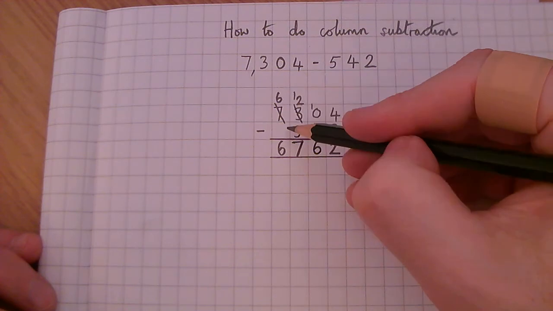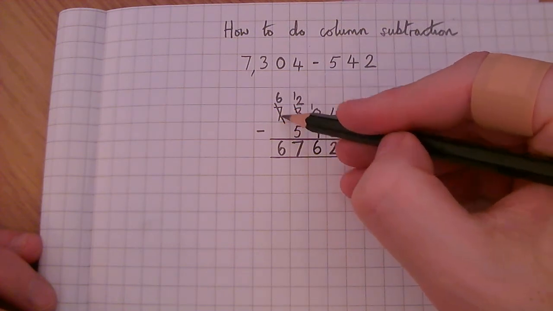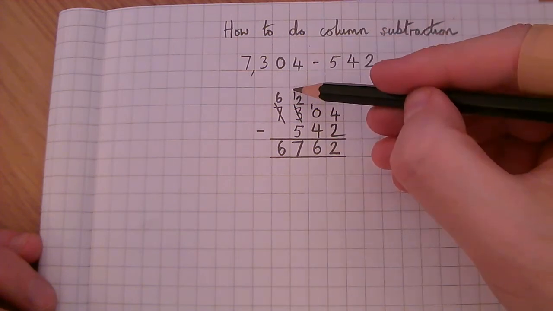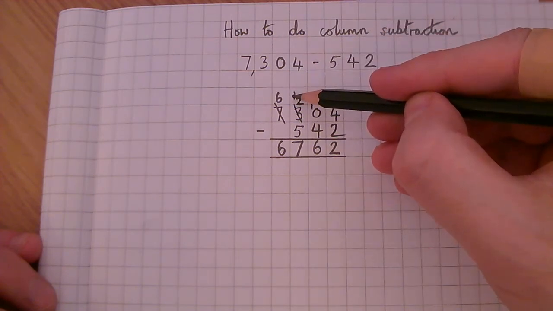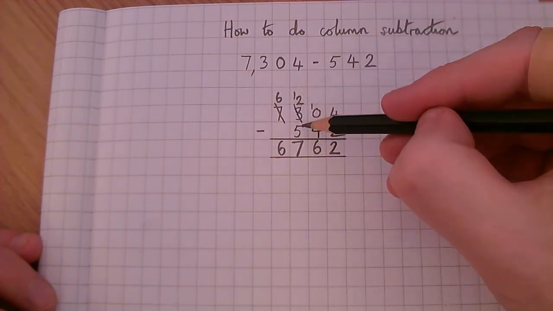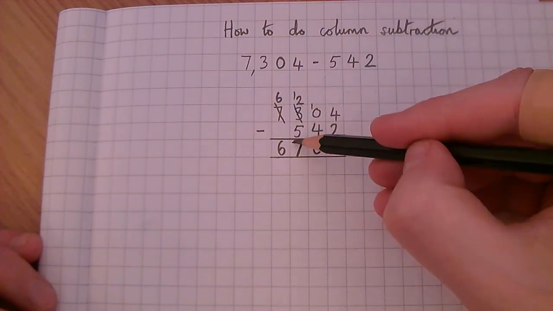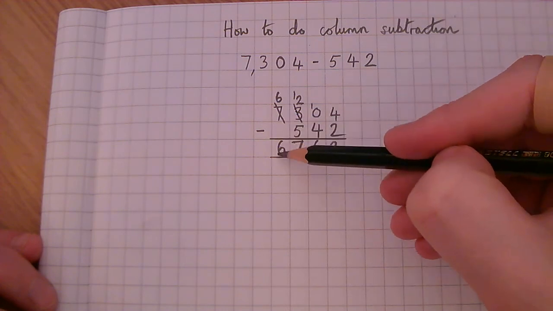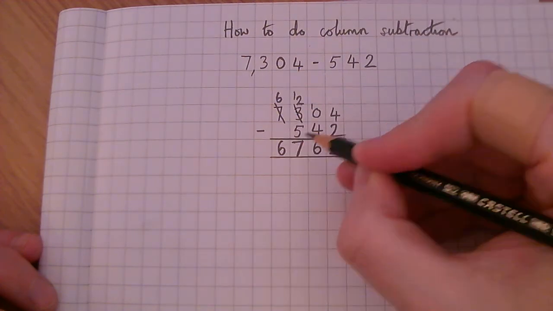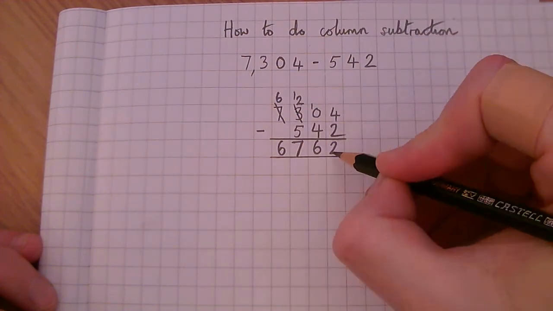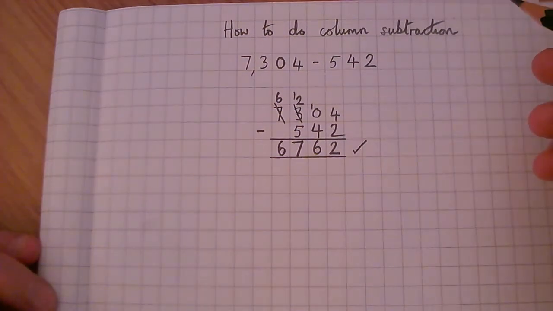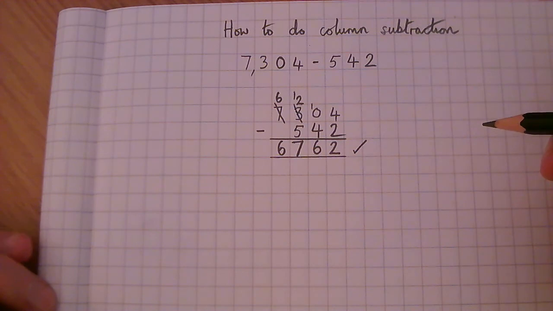We went to the 7, to the column on the left. We crossed it off and we made it a 6. We put the 1 on the shoulder. Then we did 12 take away 5 is 7. 6 take away nothing is 6. 6,762. And that's how we do column subtraction.